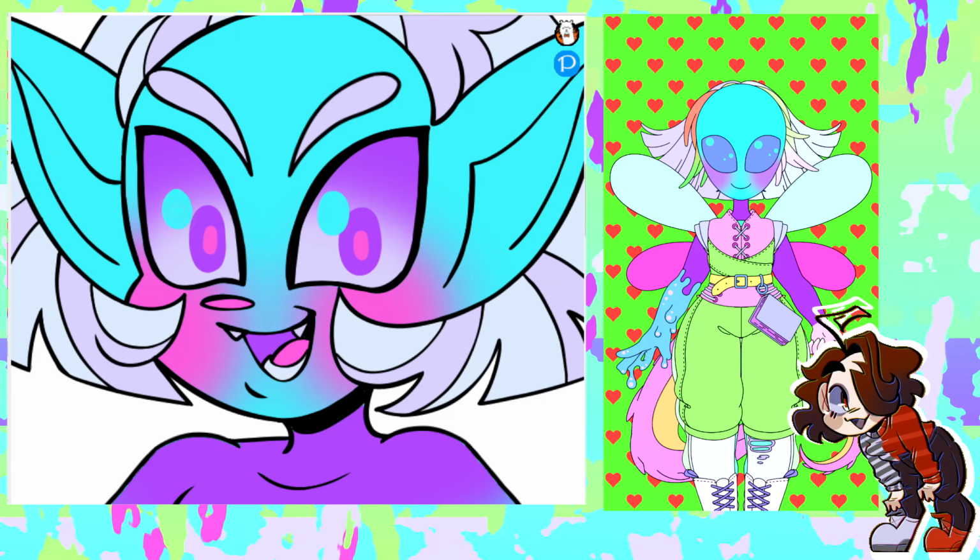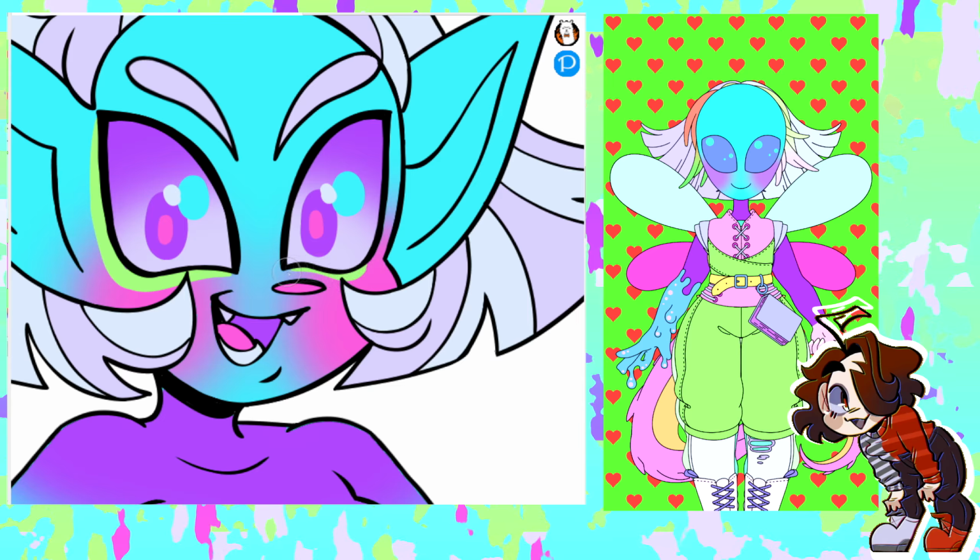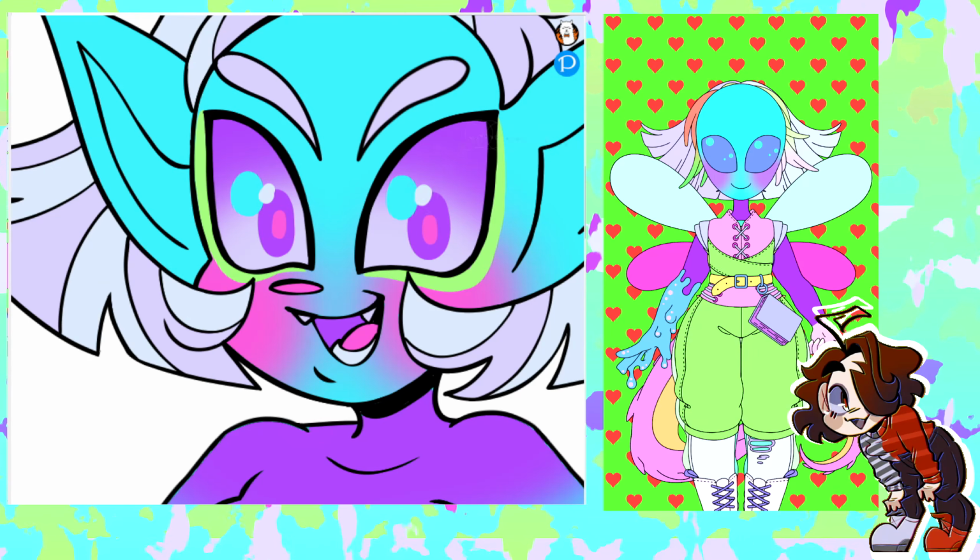After that, it's just balancing my selected colors from the original. I never use all the colors from the original art piece.